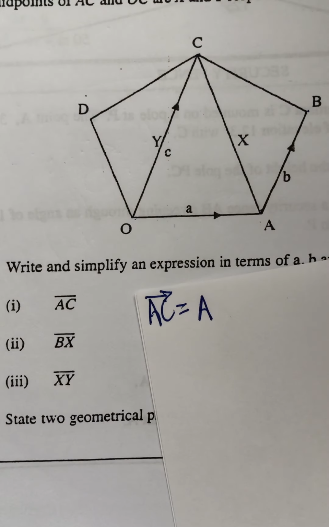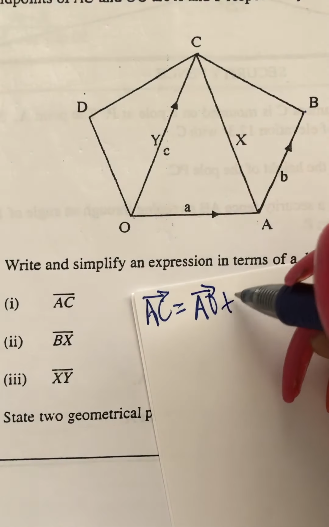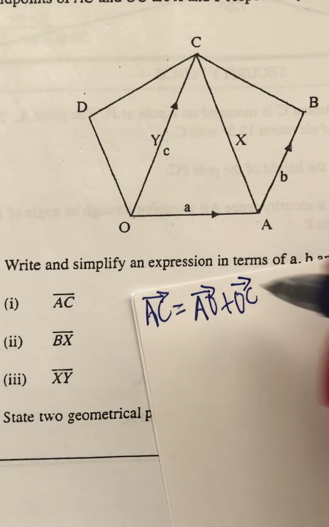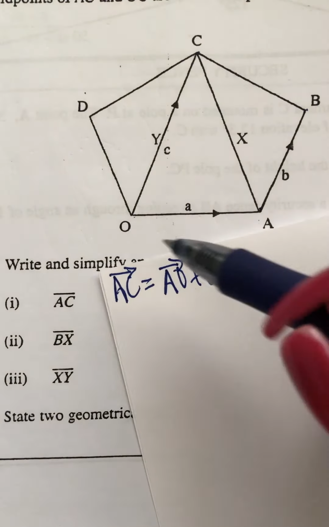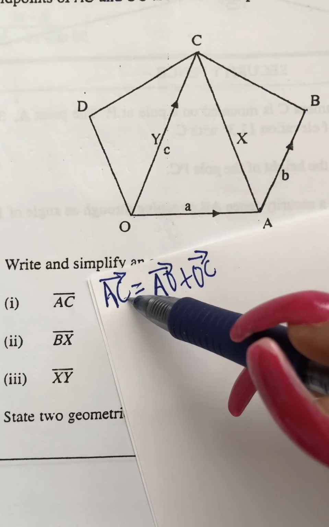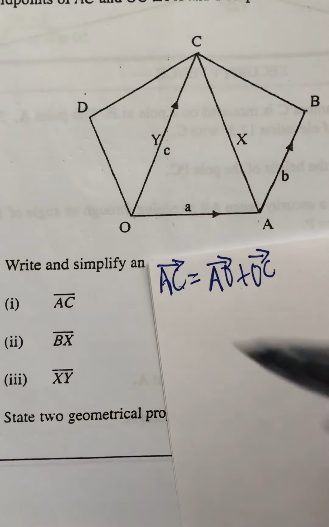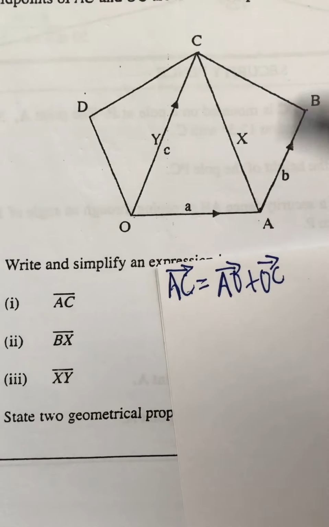So I must know 2 other sides in order to be able to find the one that I want. Remember, I established the first letter is the beginning and this last letter is the end. The in-between letters must correspond. Good? So let us substitute now.